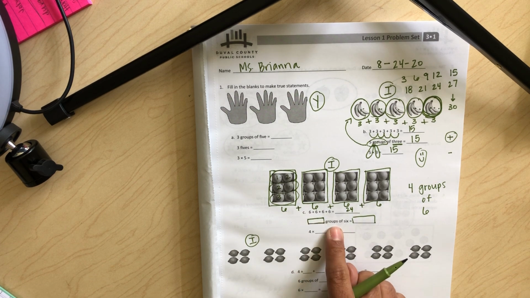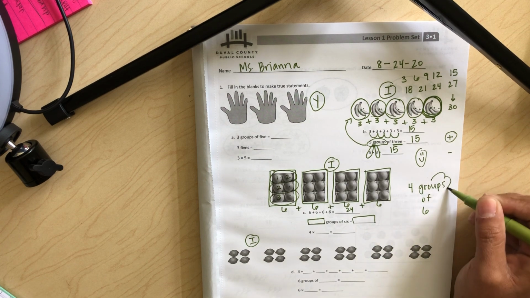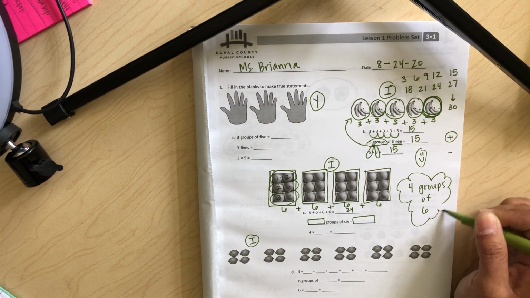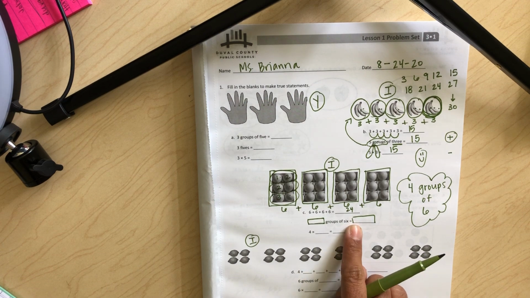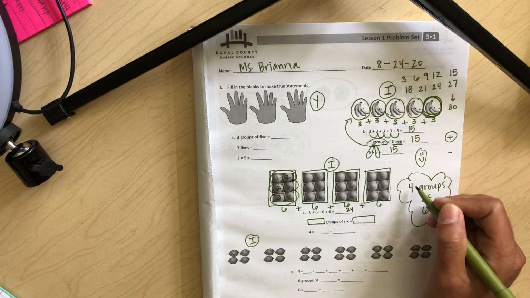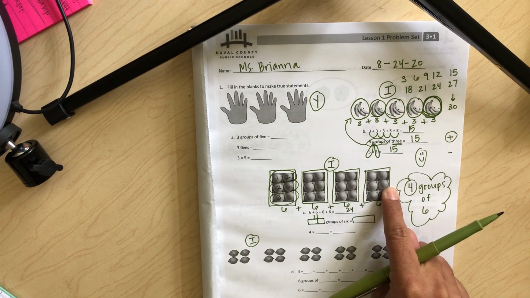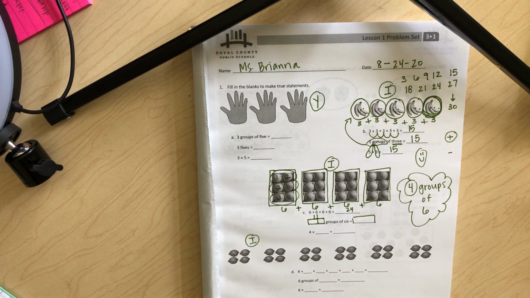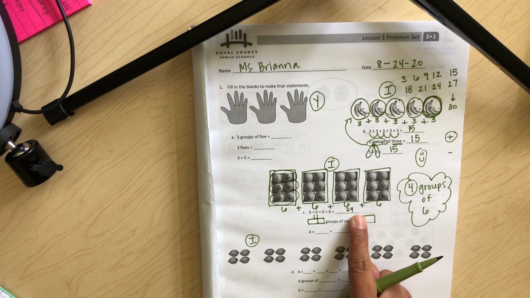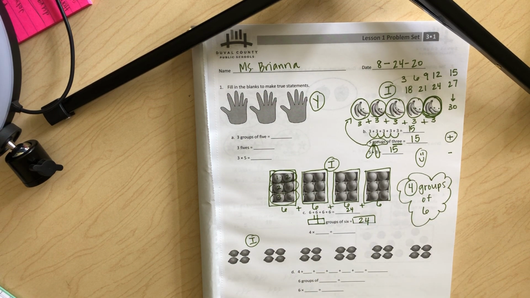It says blank groups of 6. I see that we wrote ourselves a note over here. We had 4 groups of 6. So what number goes right here? If you said 4, you are right. 4 groups, 1, 2, 3, 4, with 6 eggs in each group. How many did that equal total? You already put the answer up here. Okay, so if you said 24, you were right again.